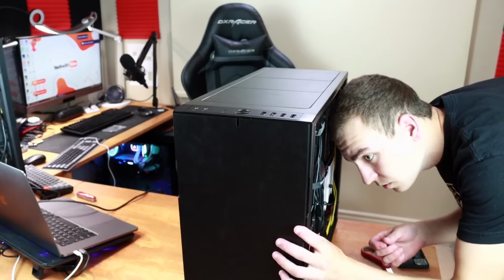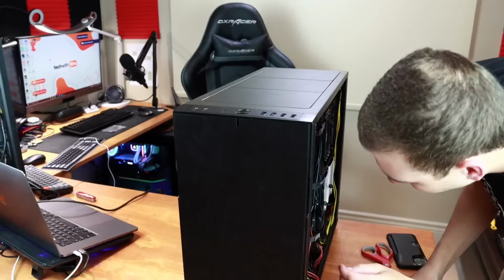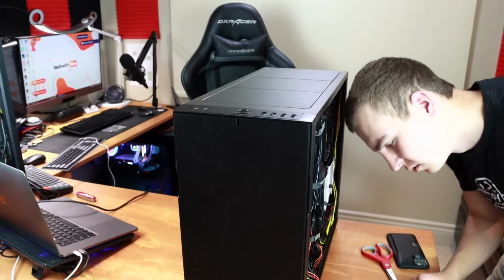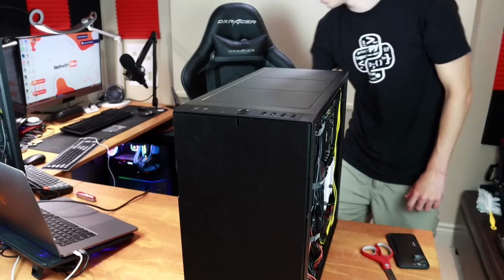Is there a screw in there? I don't even know. There was something that I had to screw in here. Oh, no, wait, that's the thing I detached. Never mind. I don't need to take the side panel off.